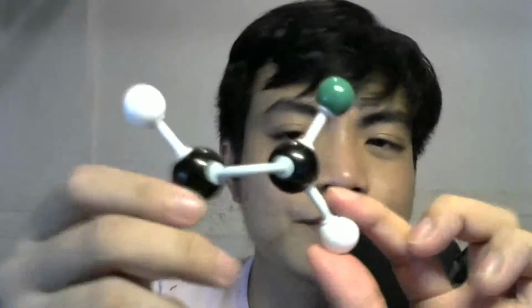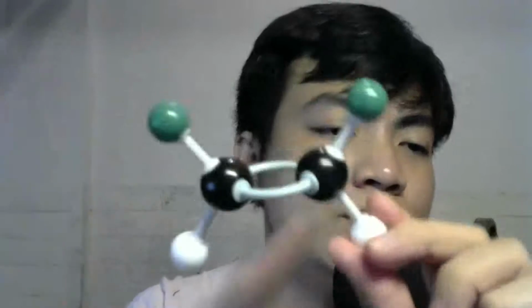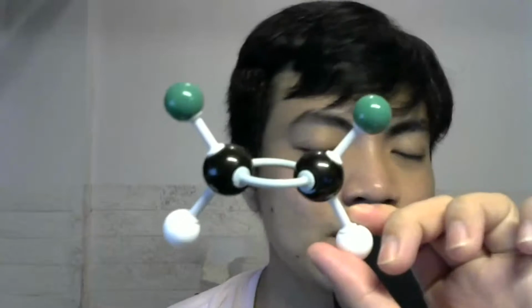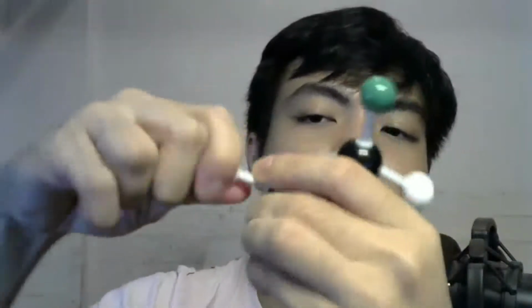Trans isomer yan. However, if they are both on the same side with respect to the double bond, so this is your double bond, if they are both on the same side with respect to the double bond, meaning this is your cis isomer. Cis, ibig sabihin, same side. Trans, ibig sabihin, opposite sides. Okay? So yun lang, wala tayong conformation for alkenes. Rather, what we have is the isomerism. Okay? So just the isomerism lang.